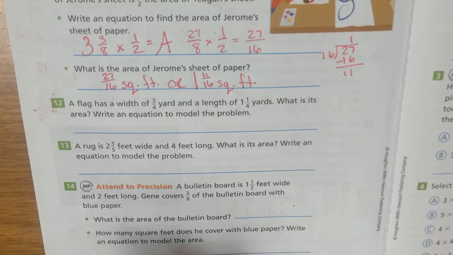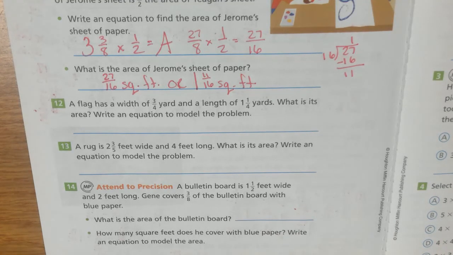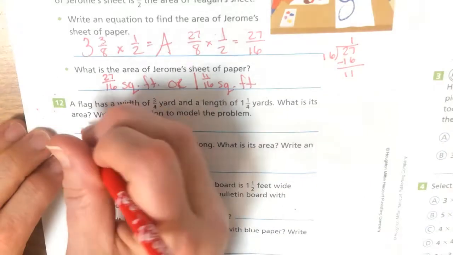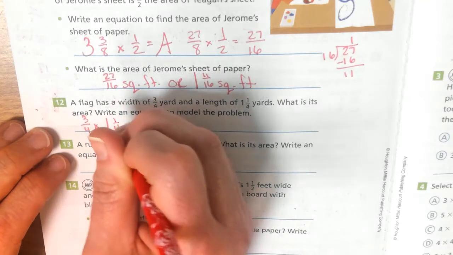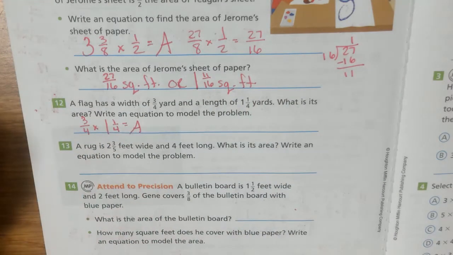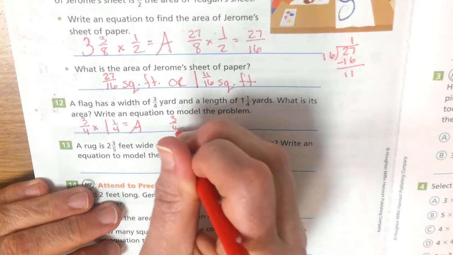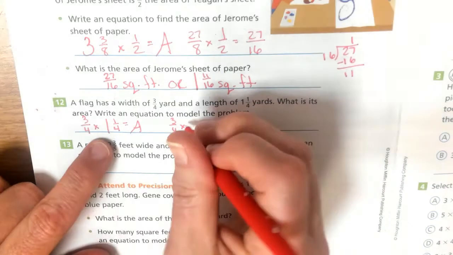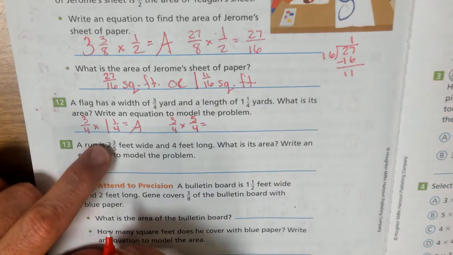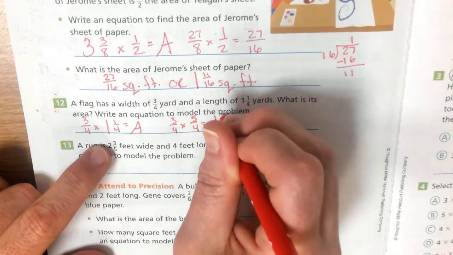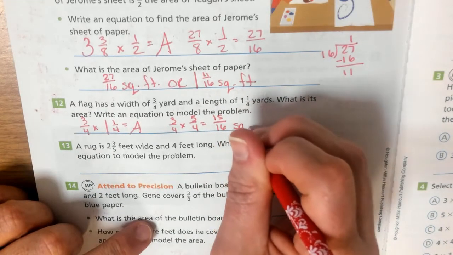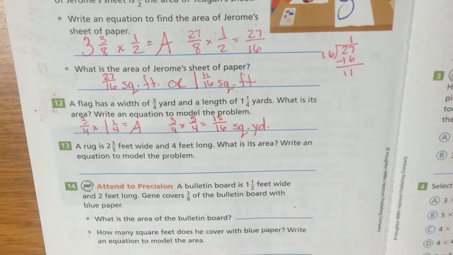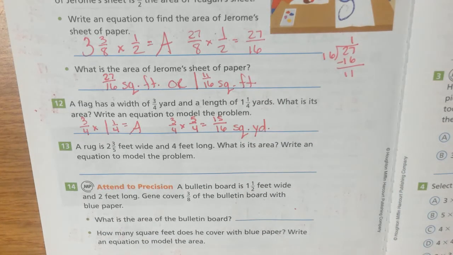Okay. A flag has a width of 3/4 yard and a length of 1 1/4 yard. What is the area? Write your equation to model. So 3/4 times 1 and 1/4. There's our equation. 3/4 times 1 times 4 is 4 plus 1 is 5/4. 3 times 5 is 15. 4 times 4 is 16. 15 sixteenths square yards. And we don't have to do anything because it is already a proper fraction. Yay, one we don't have to divide.